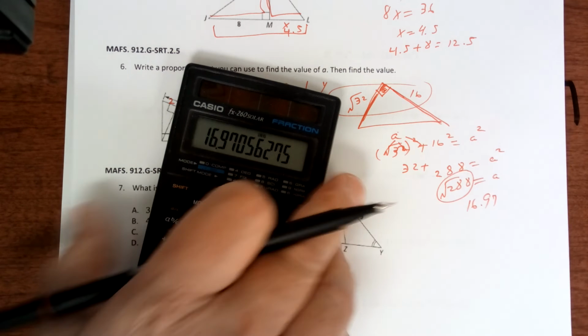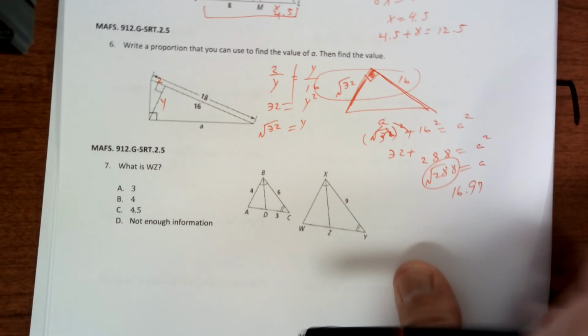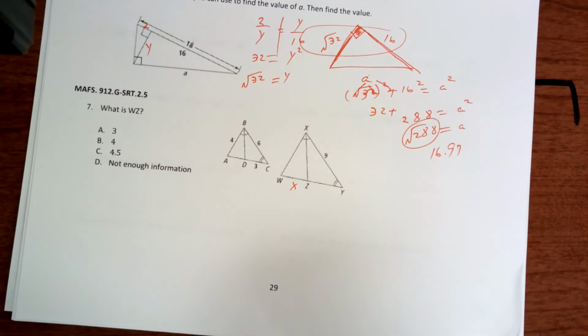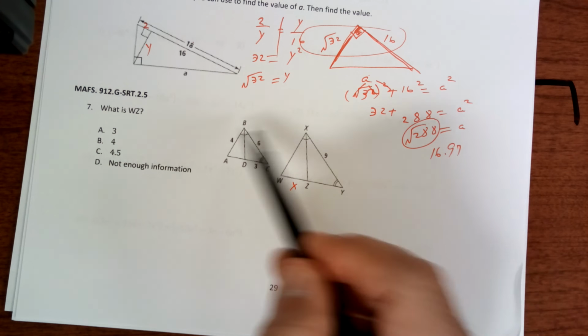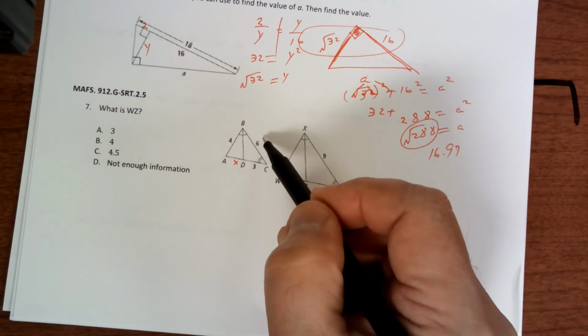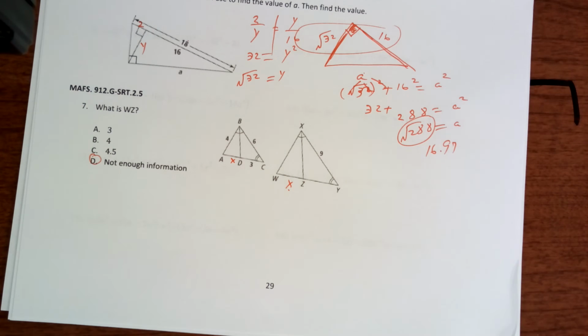All right, we're almost done. This last one right here, it says, what is WZ? So they're looking for that. So you got to try to figure out if there's any way to figure that out. Well, they don't tell you that this big triangle is similar to this one. Okay, we could find this one. We could do top over bottom, top over bottom. But is that going to help us with this? Not enough information. All right, that's pretty much it. The only thing is I do want you to look up for ways to prove similar.